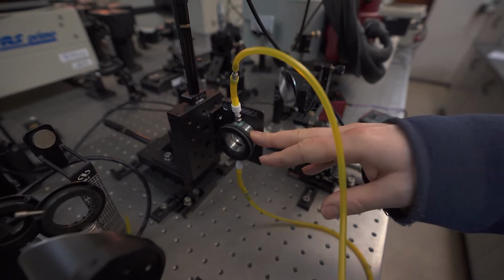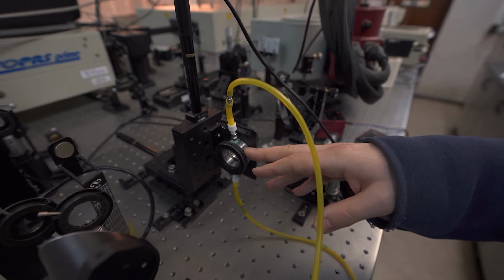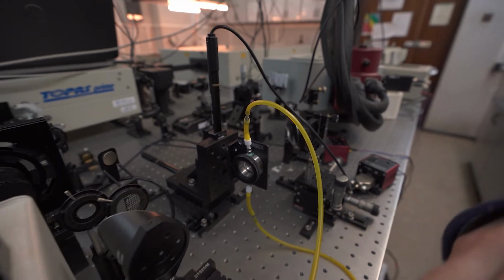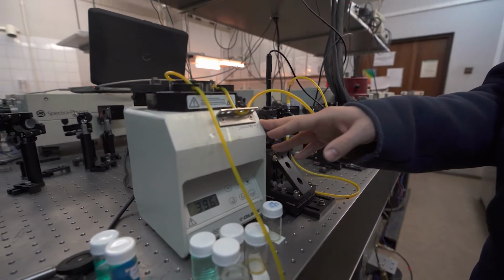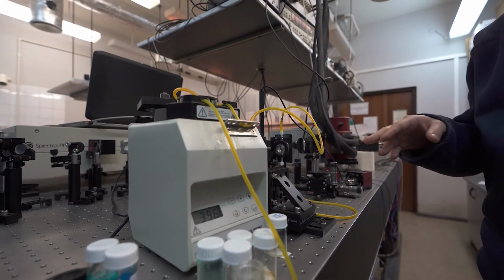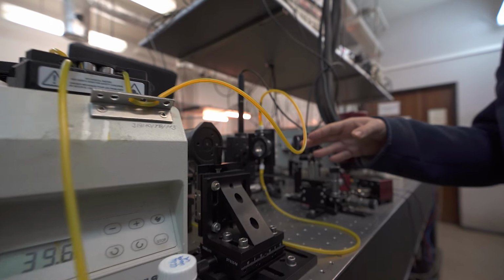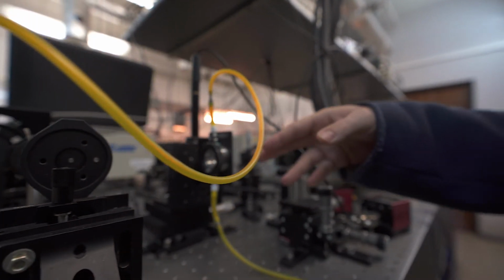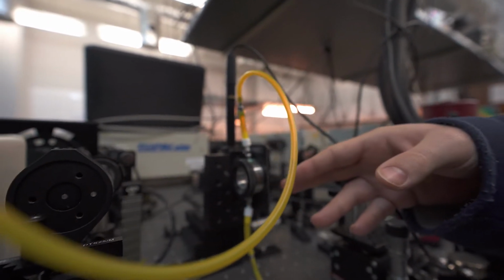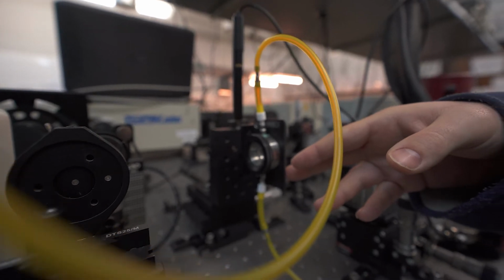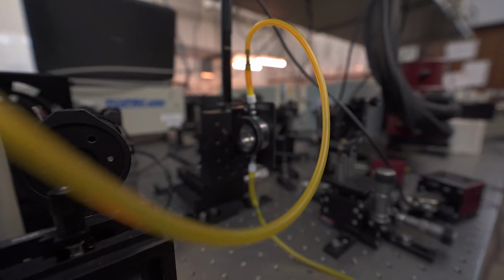Usually we measure sample in solution, so we have to circulate the liquid using this peristaltic pump. To measure transient absorption signal, we have to detect probe pulse intensity using our detection system.